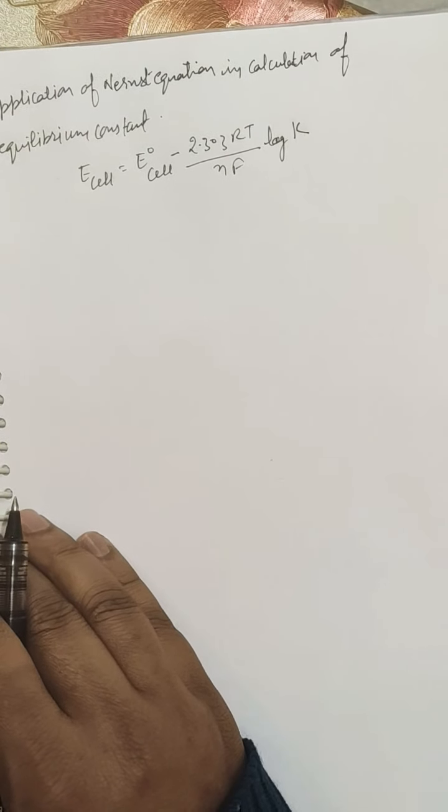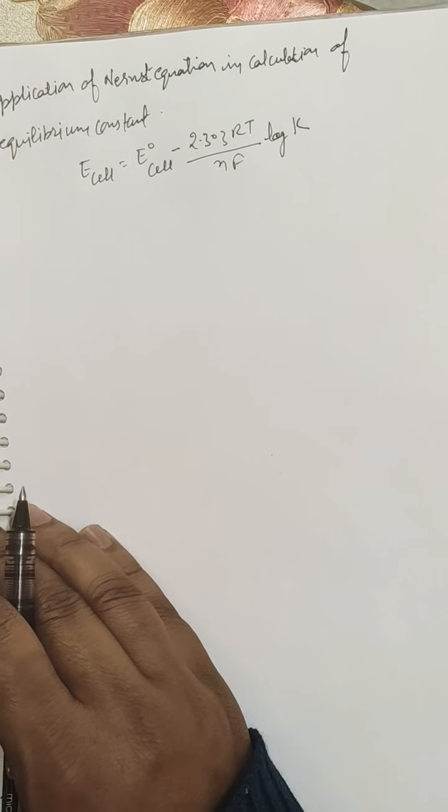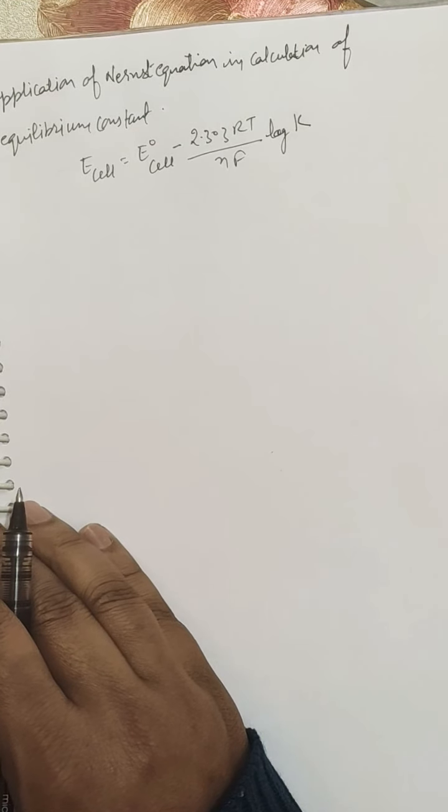I had explained the equilibrium constant in the chemical equilibrium chapter.